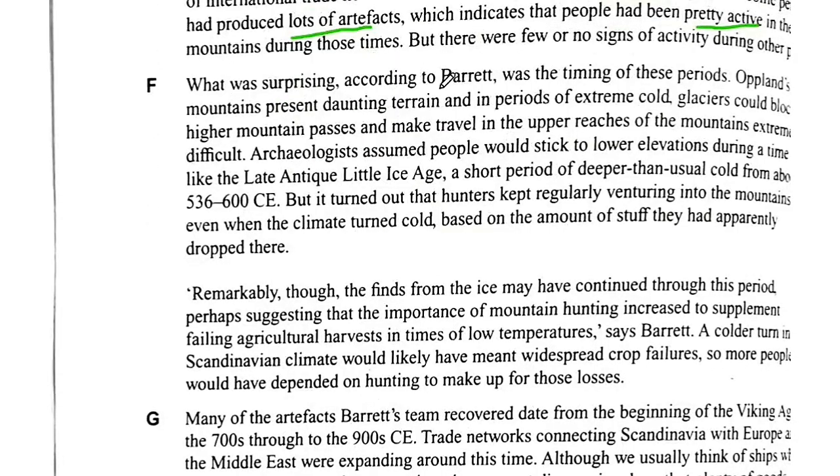What is surprising according to Barrett was the timing of these periods. Upland mountains present daunting terrain, and in periods of extreme cold, glaciers could block the higher mountain passes and make travel in the upper reaches of the mountains extremely difficult. Here they are speaking of the difficulty of traveling. Archaeologists assumed people would stick to lower elevations during the Late Antique Little Ice Age, a short period of deeper than usual cold from about 536 to 600 CE. But it turned out that hunters kept regularly venturing into the mountains even when the climate turned cold, based on the amount of stuff that they had apparently dropped there.